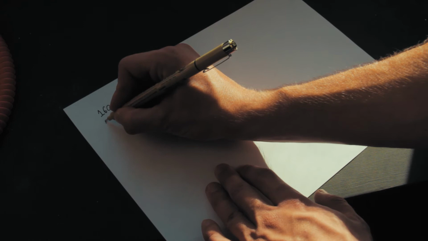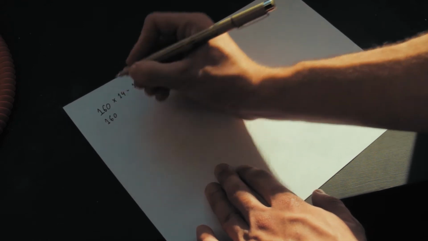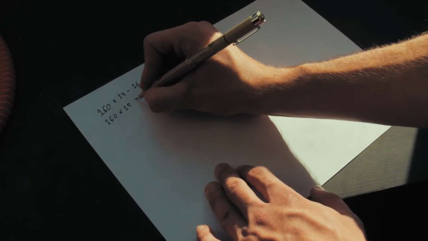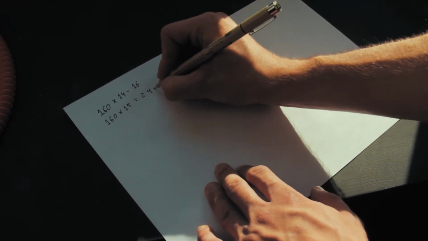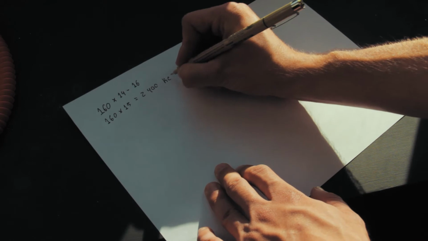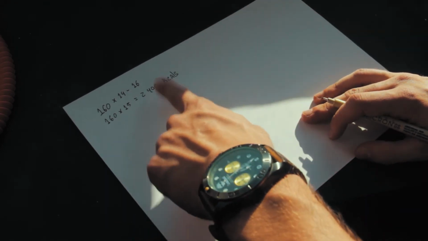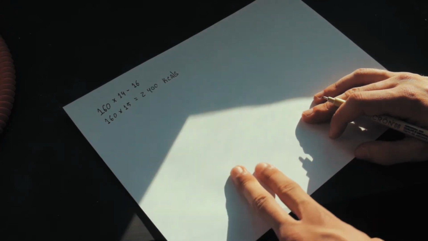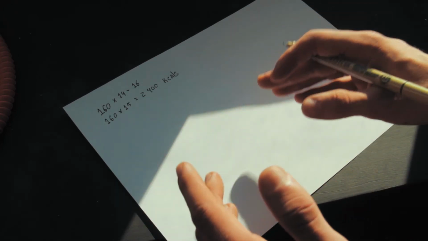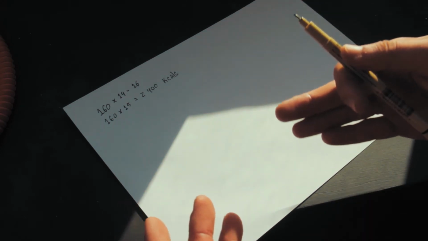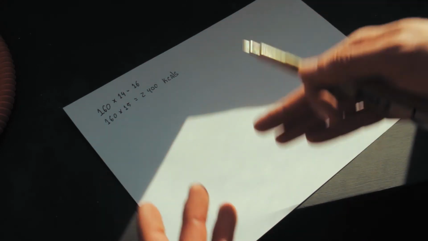So 160 times 15 equals 2400 calories. And this is our maintenance calories, that are basically the calories that will not make you lose or gain weight. At this point, we need to choose if you want to maintain, gain or lose weight.